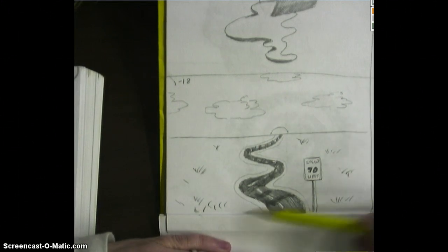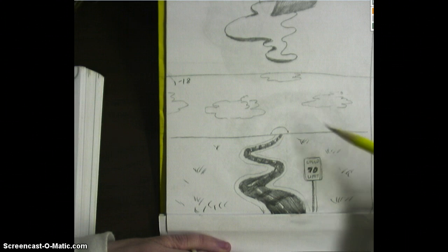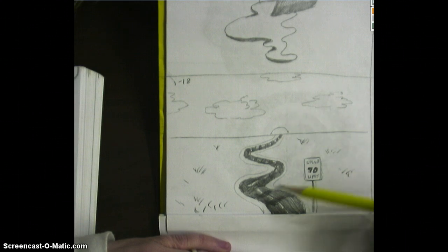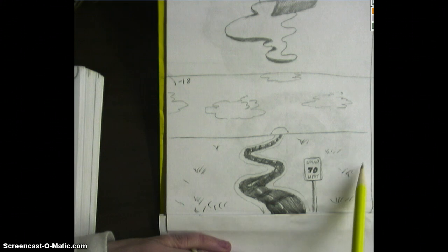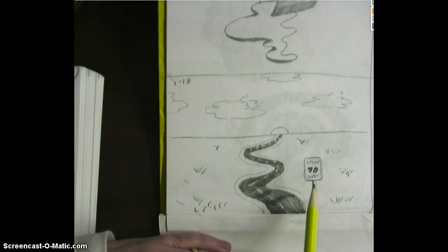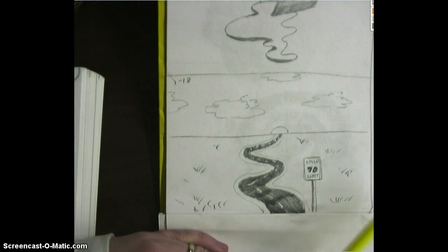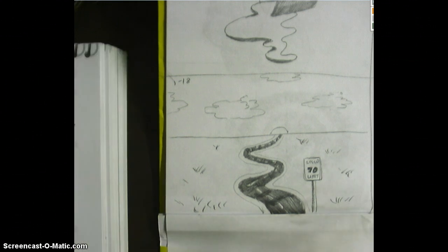Also something in the foreground and the front to show us that this is close and this is far away. So a speed limit sign, a stop sign, okay, anything you can think of that would be close to the road. Also anything you would like to design in the grass area or to the side of the road, please go ahead and add that. Please make sure you erase any lines or marks that you don't need.